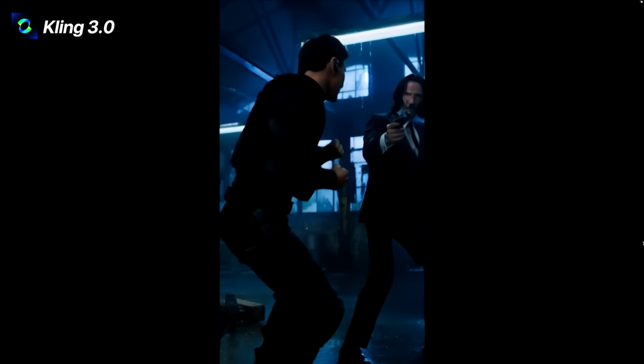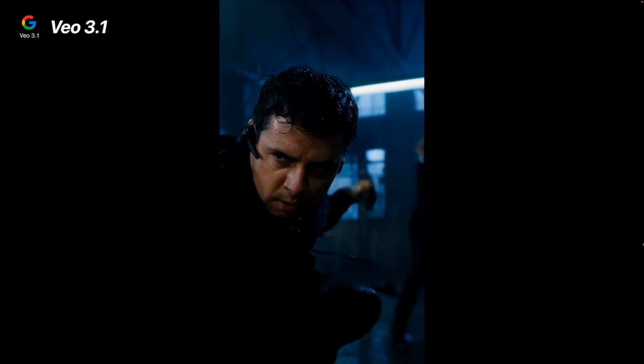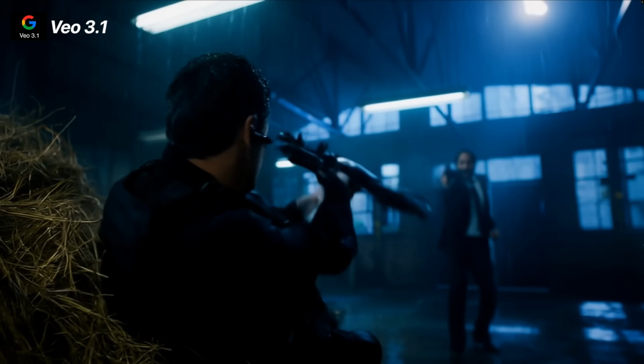So that's why Kling is struggling, but honestly, that's expected. And VO3, same thing, also struggles. The action doesn't quite land and the intensity isn't here. Now example 7, a woman running in Tokyo.